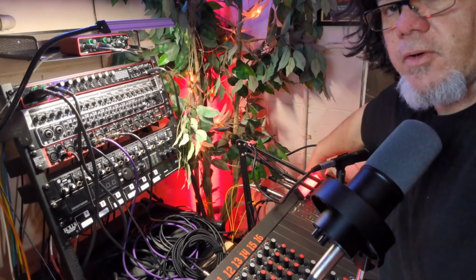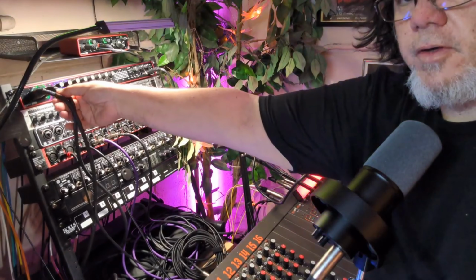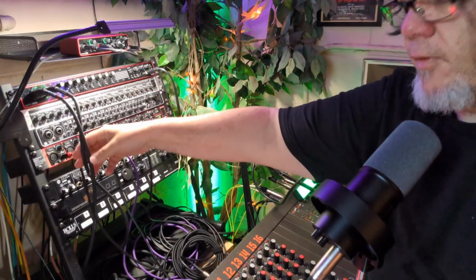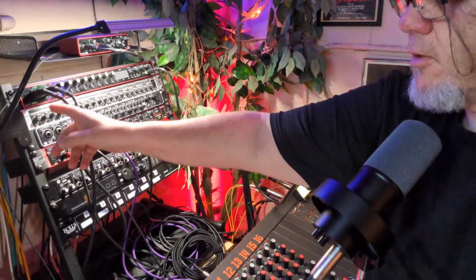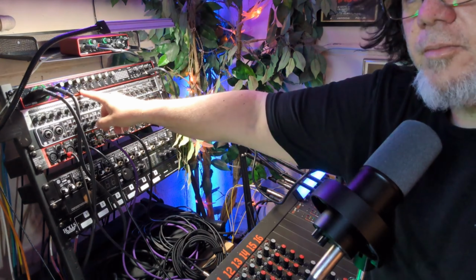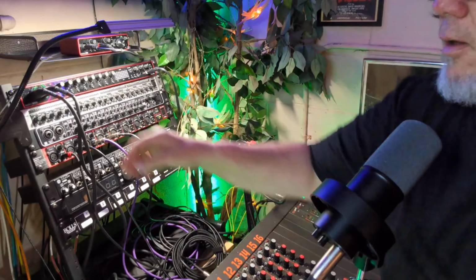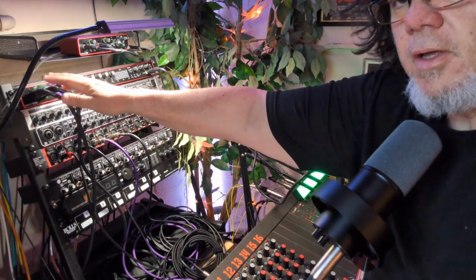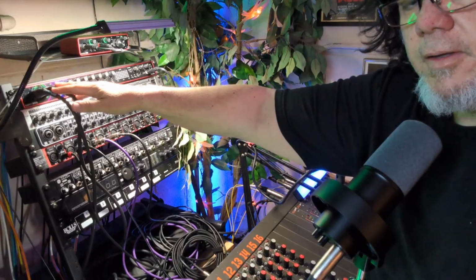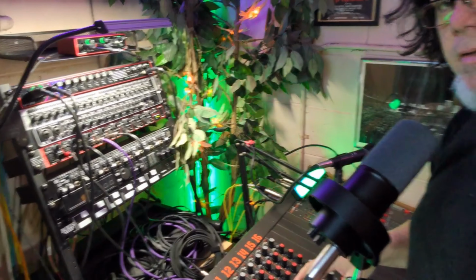Goes into the back of the board back here, into the audio interface here. And then I showed you this before, but there's a USB cable that goes from this audio interface into the computer, and then I have it routed there. But I just use these two right here, stereo channel, for the mix. I do my mix on the board here, which I'll show you.